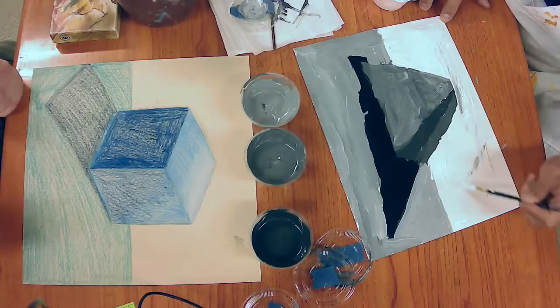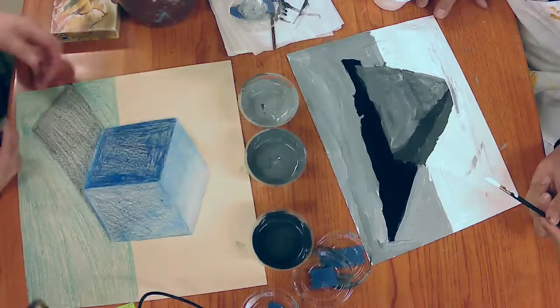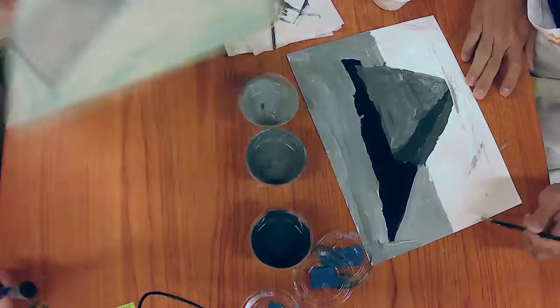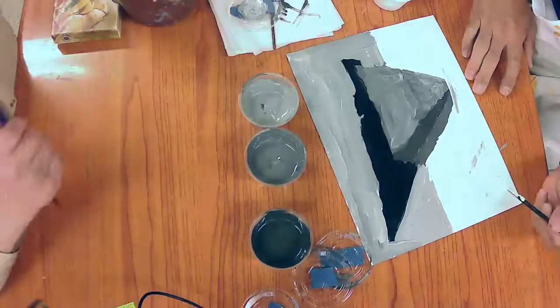Jonathan, you decapitated your pyramid. I don't care. Well, I like your midtones you got going on. Those look great.